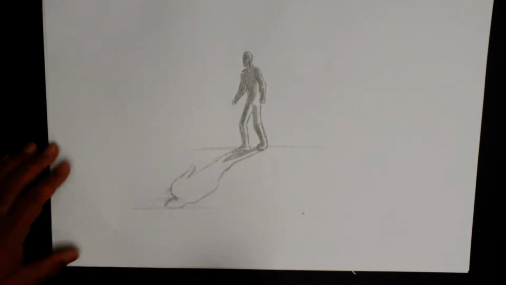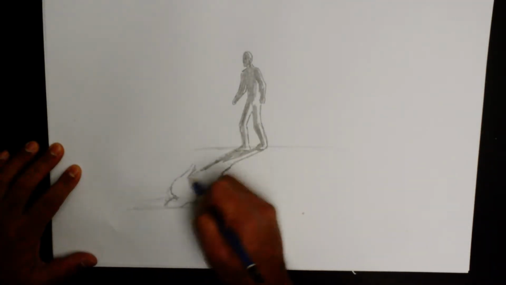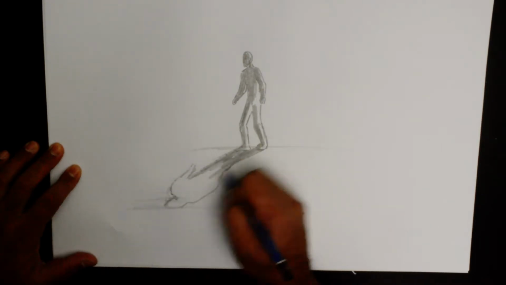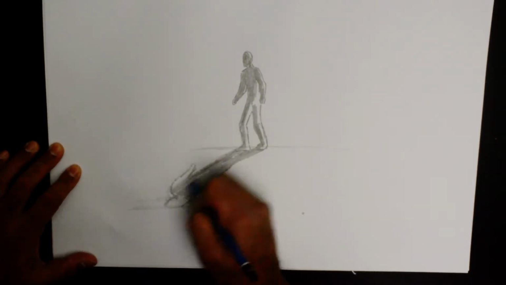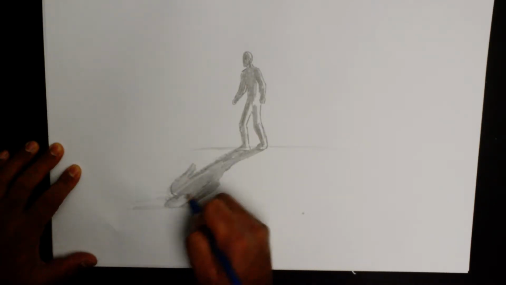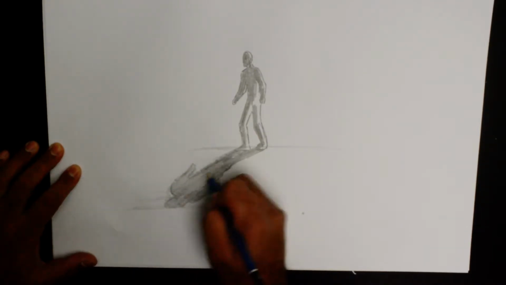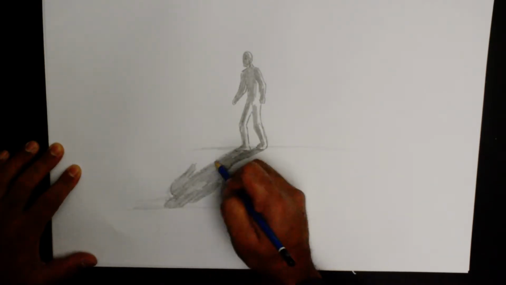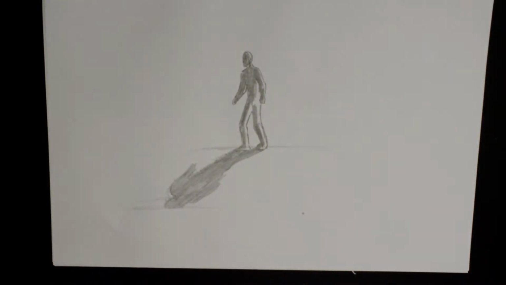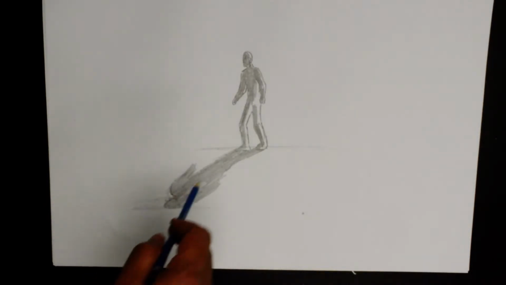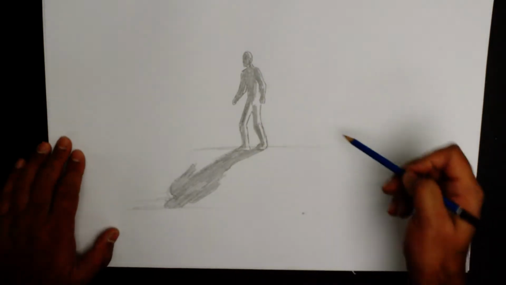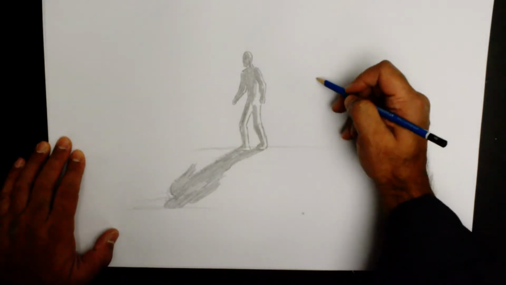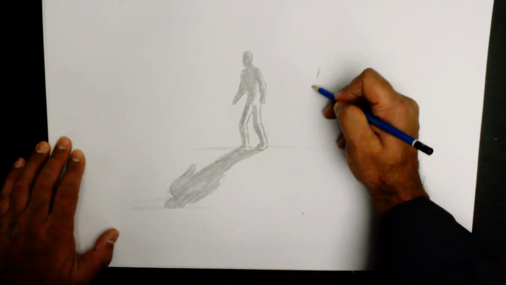And there we have one type of shadow going right about there. Okay, so now let's say that the same figure is standing like right here.